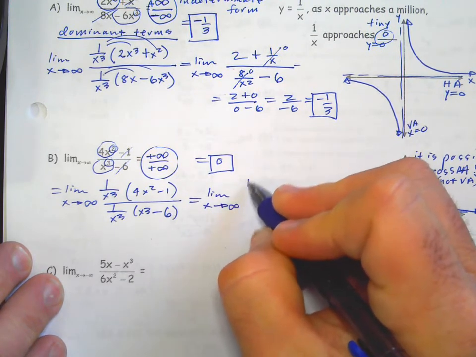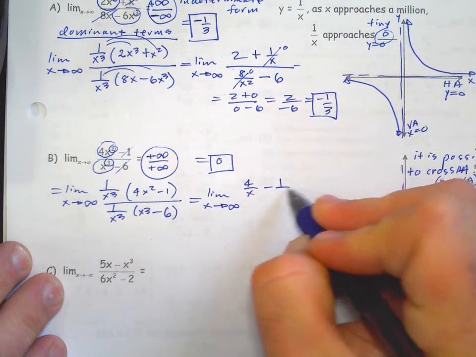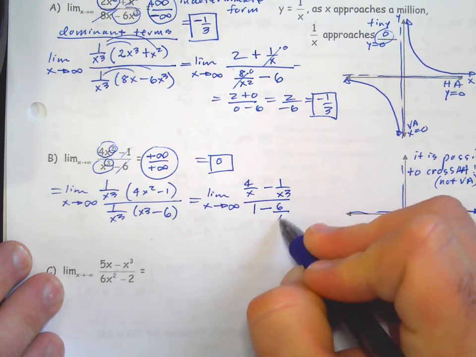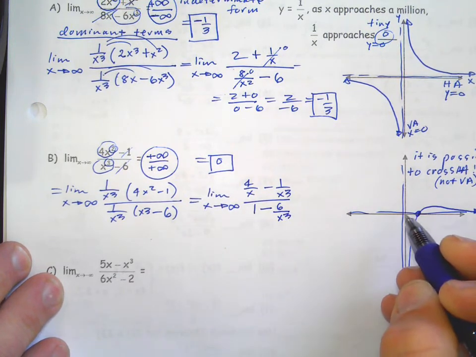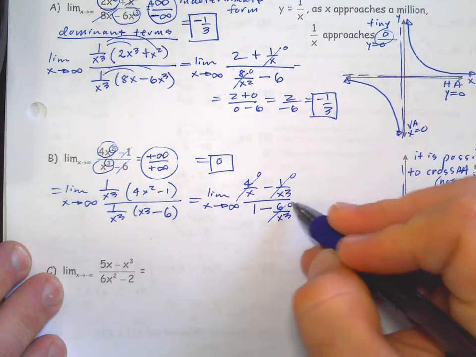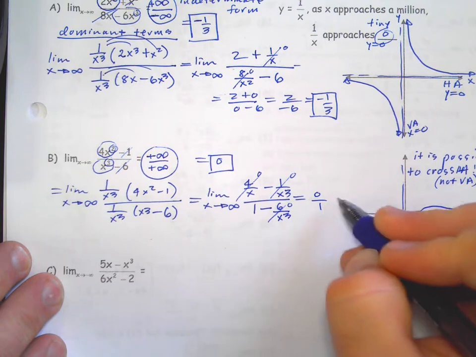This is going to be 4 over x minus 1 over x cubed, over 1 minus 6 over x cubed. Now, as x goes to infinity, isn't that guy getting tiny? Isn't this guy getting tiny? Isn't this guy getting tiny? Isn't it going to be 0 over 1?